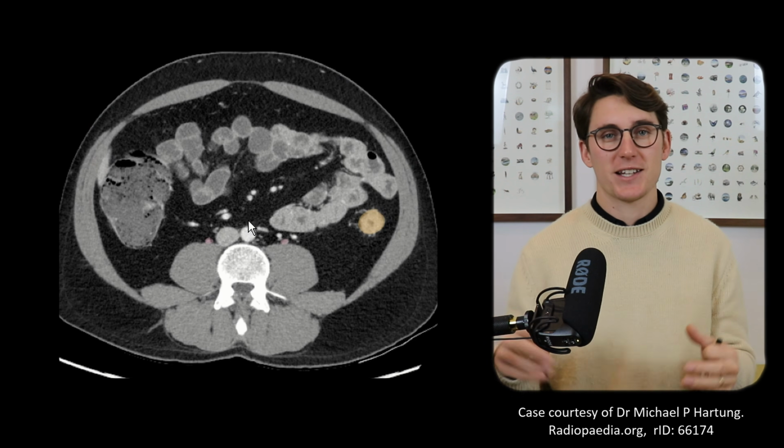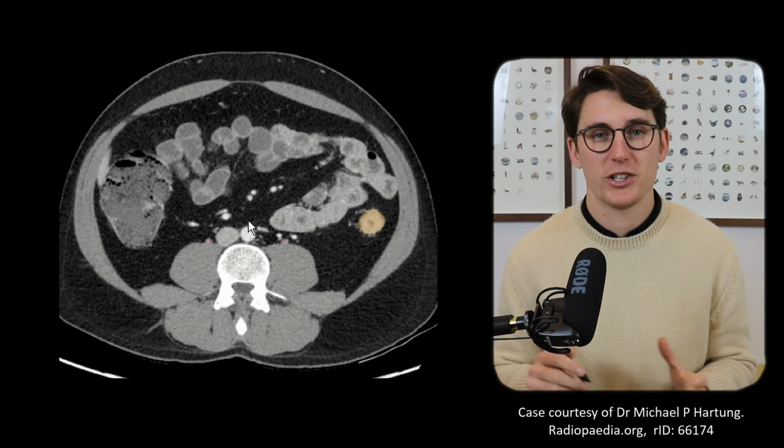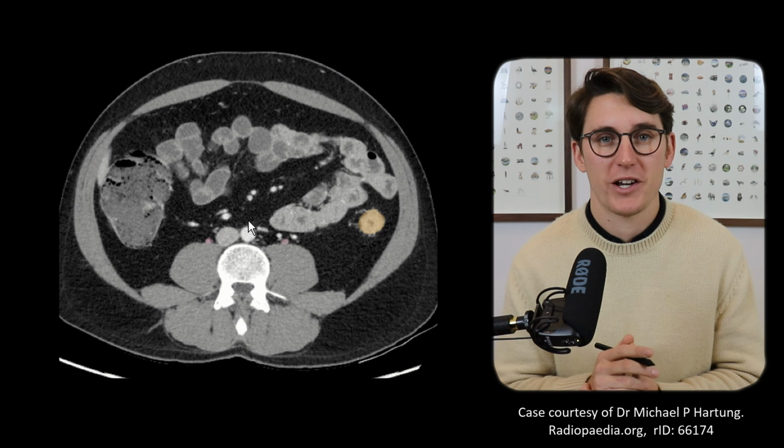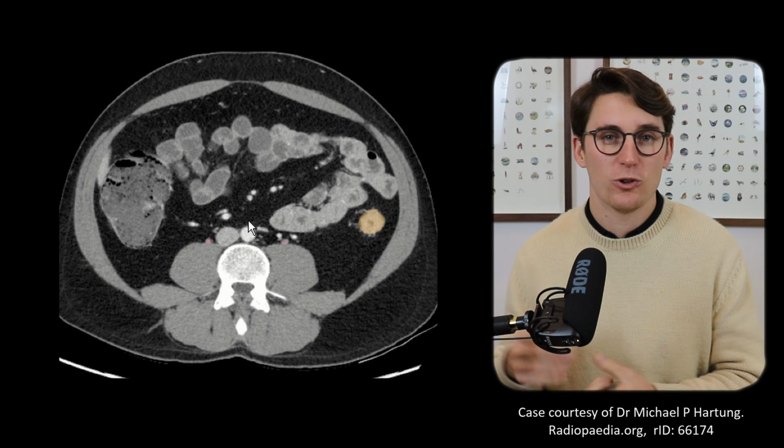And as with all things like this, it's repetition, repetition, repetition. Get comfortable with following the arteries. Look for normal anatomical variants. Make sure that the arteries are patent and the tissues that they're supplying look normal to you.